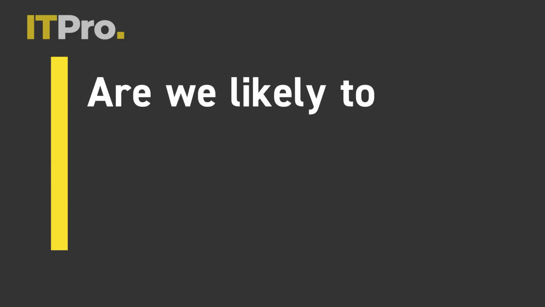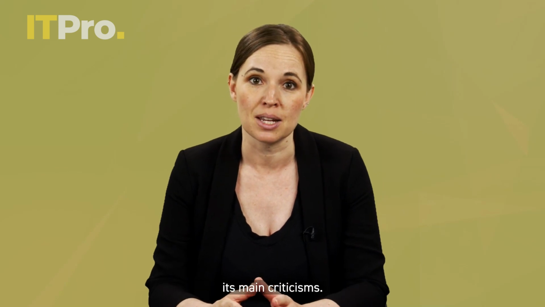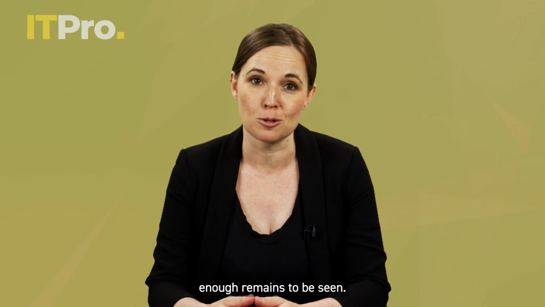Are we likely to see reform? A review of the Act, announced in May 2021, is currently underway and seeks to address its main criticisms. Given the pressure coming from a range of voices across the industry and academia, reform is likely, but whether it will be enough remains to be seen.